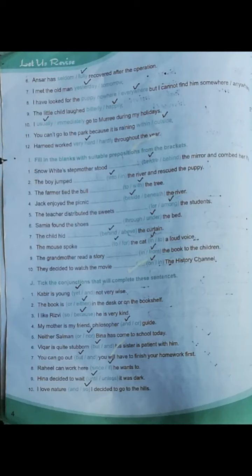In is also correct, but for jumping in water, the correct preposition that we use is into. The farmer tied the bull dash the tree. Jack enjoyed the picnic dash the river, so beside the river. The teacher distributed the sweets dash the students, so among the students.